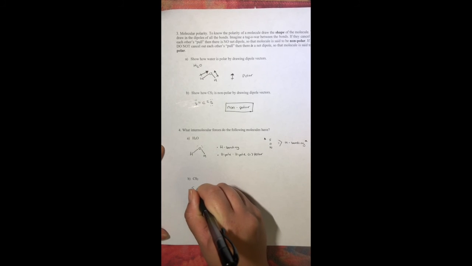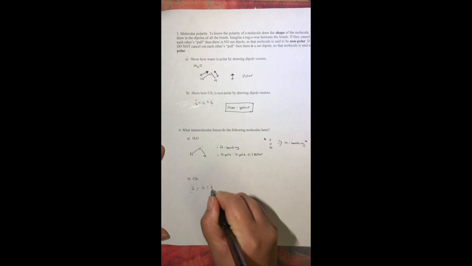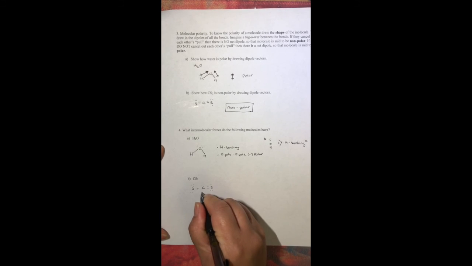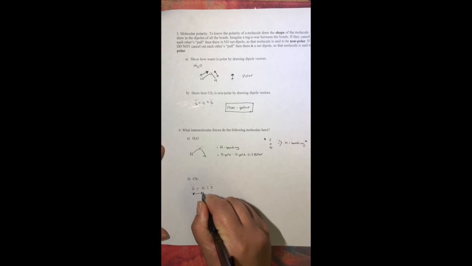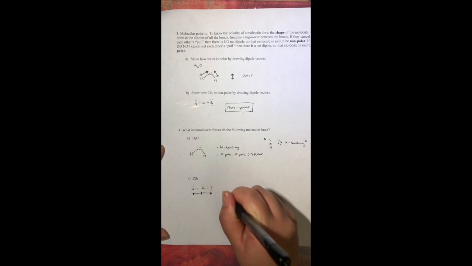I'm just going to draw it out really quick. The dipoles are going to be pulling in opposite directions, so they cancel out. So this is nonpolar.